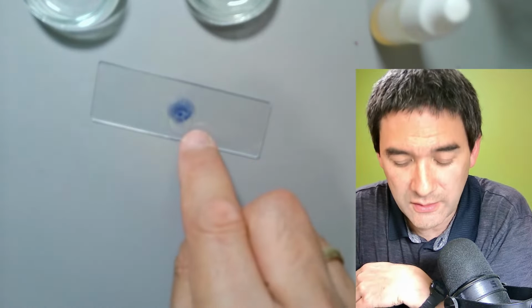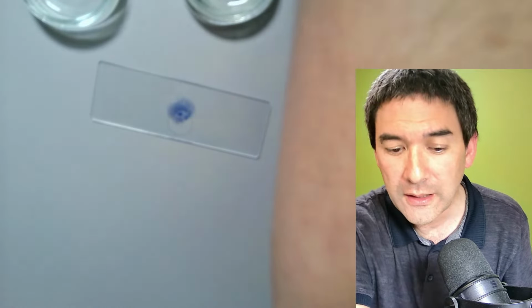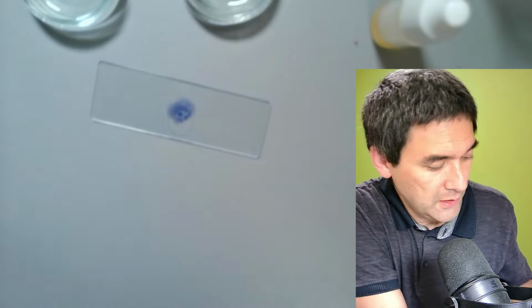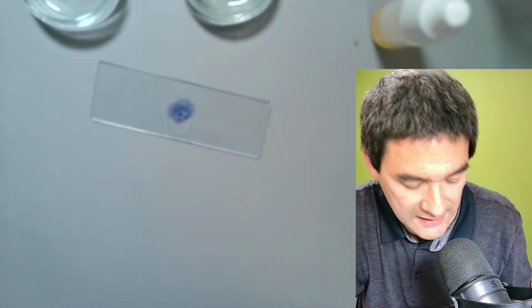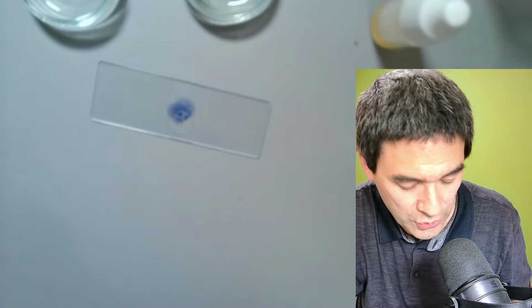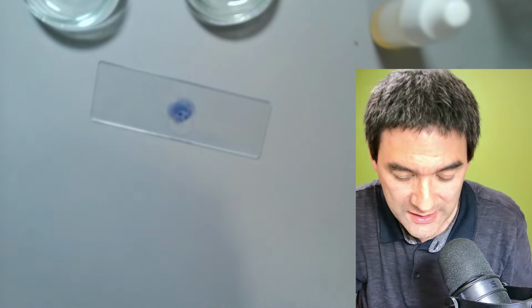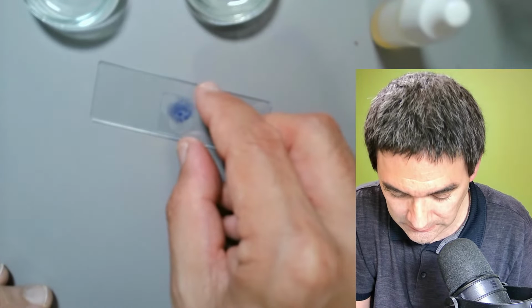On here, where there's the oil, I'm going to drop a cover glass over it. Theoretically, it should not make a huge difference because the refractive index of the cover glass and of the oil is pretty much the same. So the objective should not actually see a difference, right? I'm going to put it now like this on here.